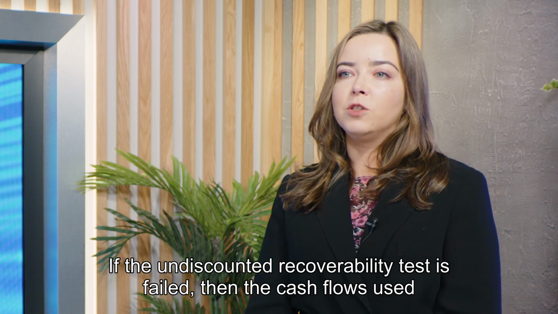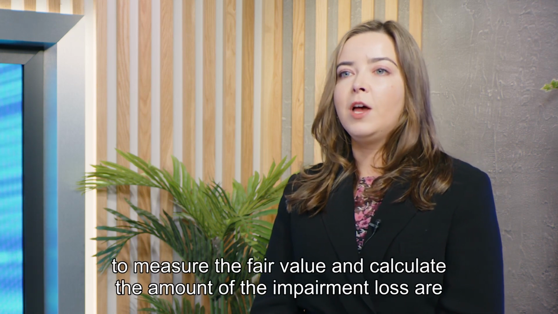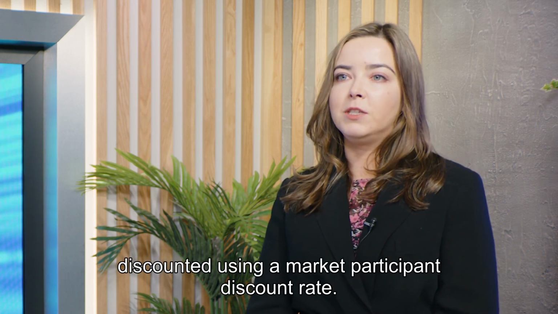If the undiscounted recoverability test is failed, then the cash flows used to measure the fair value and calculate the amount of the impairment loss are discounted using a market participant discount rate.